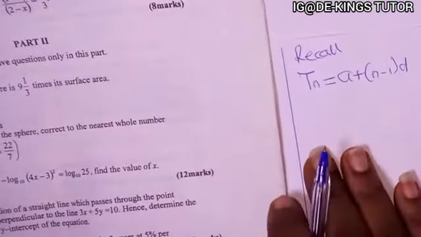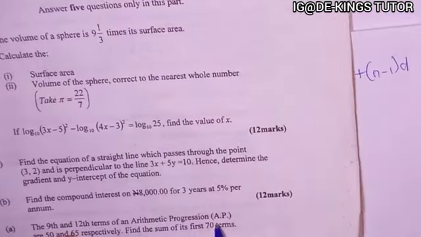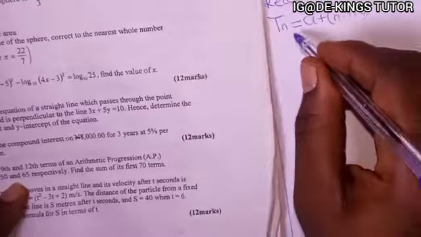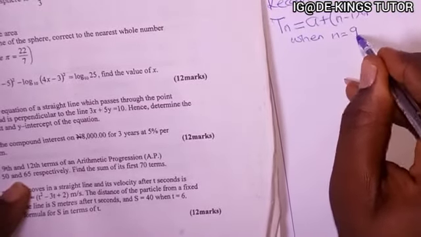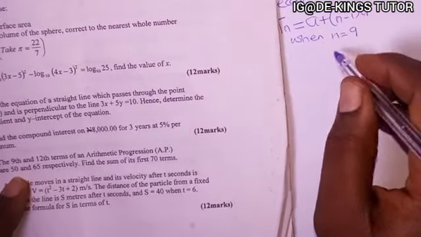They said the 9th and 12th term of an AP are 50 and 65 respectively. So when n equals 9, the 9th term is 50.